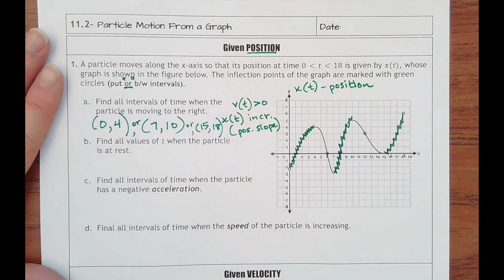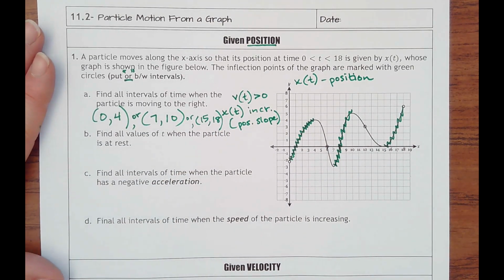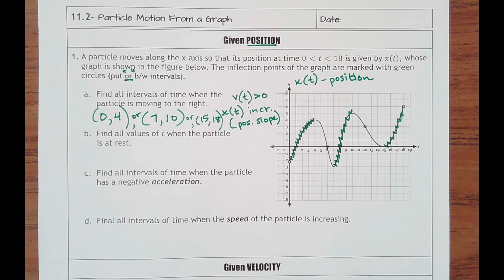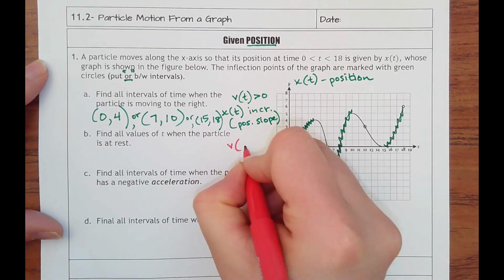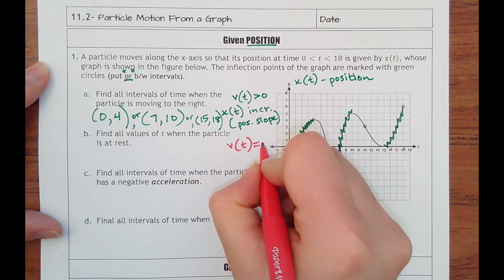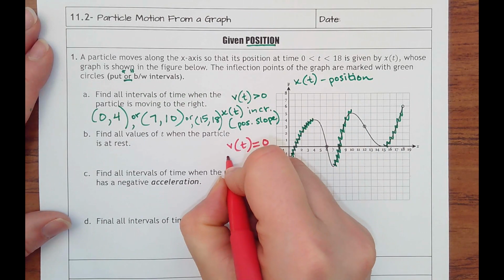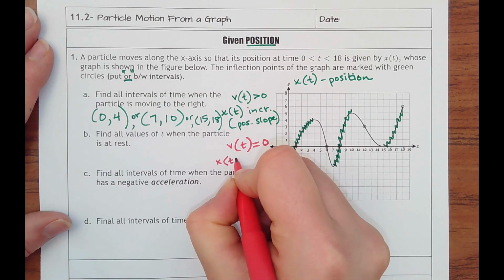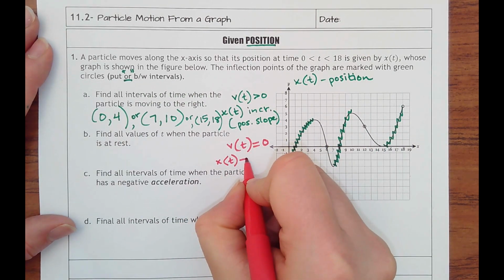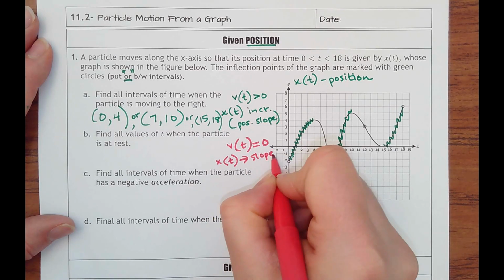Part B says find all values of t when the particle is at rest. I know a particle is at rest when the velocity at a certain time is 0. And on a position graph, that is where the slope is 0.